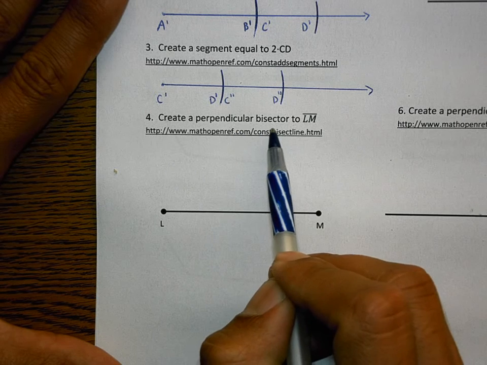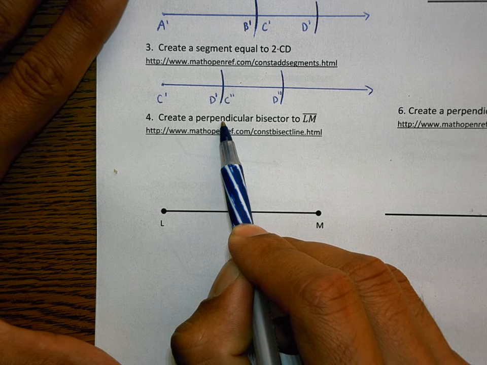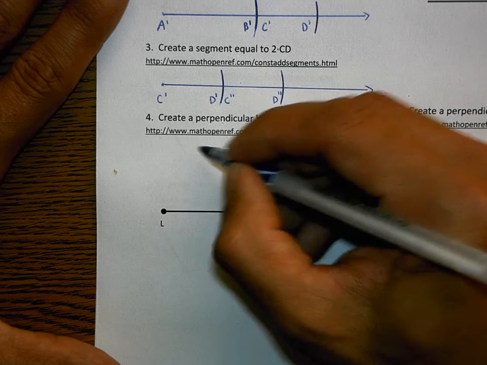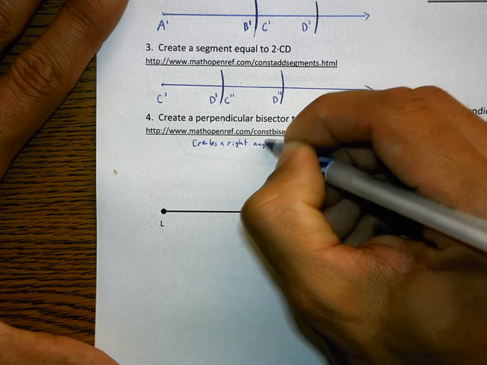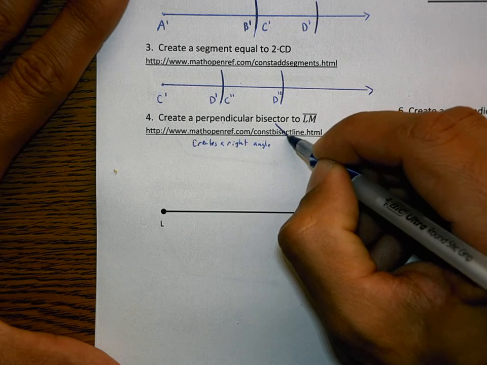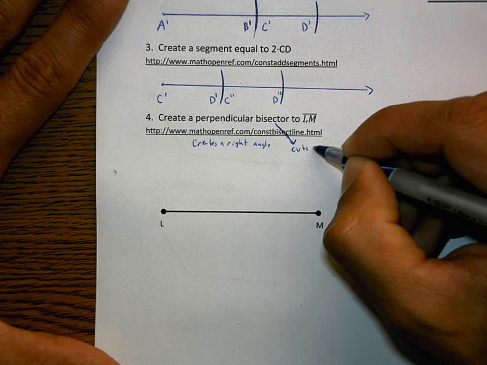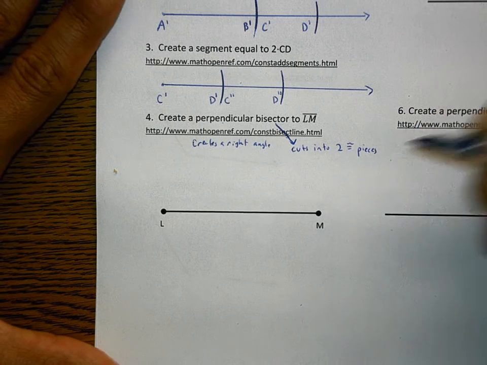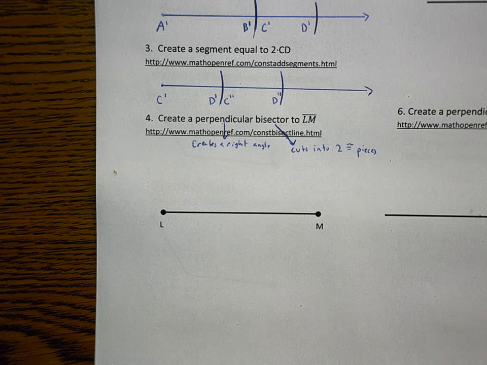Create a perpendicular bisector to LM. I hope you remember what perpendicular means. You don't remember? Perpendicular means creates a right angle. So how many degrees is that? And do you remember what the word bisector means? Cuts into 2 congruent pieces, in case you didn't know. So we have perpendicular, which creates a right angle, and it cuts into 2 congruent pieces.